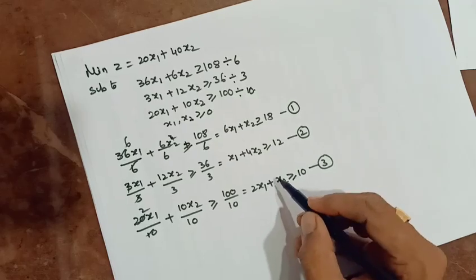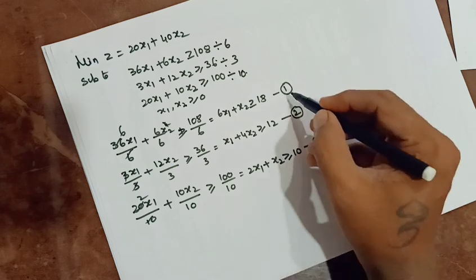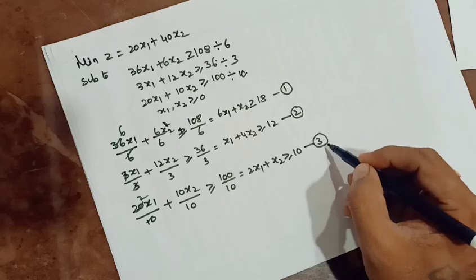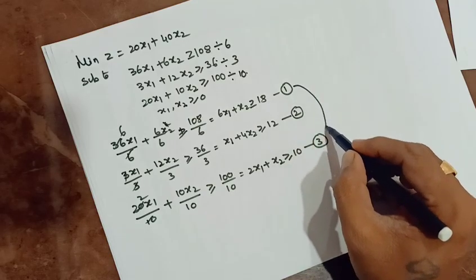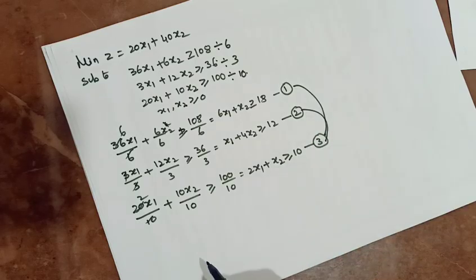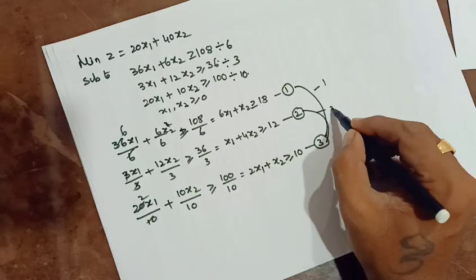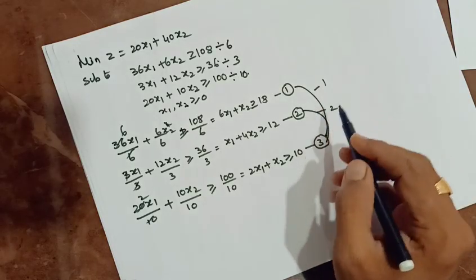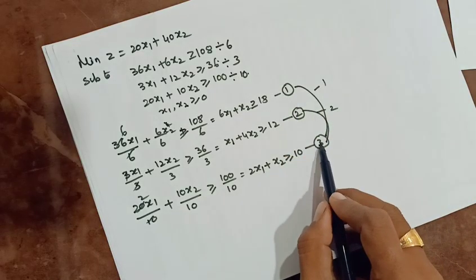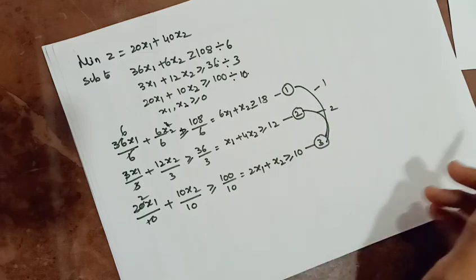Now we have to find the corner points. As we have 3 constraints, we take 1 and 3 in the first case, and 2 and 3 in the second case.